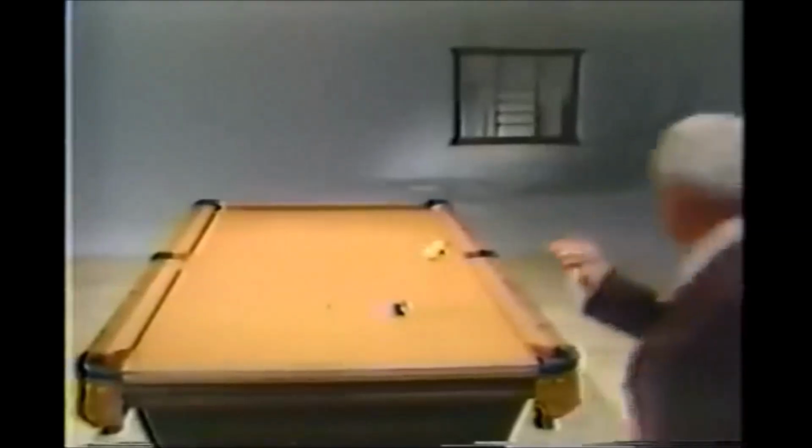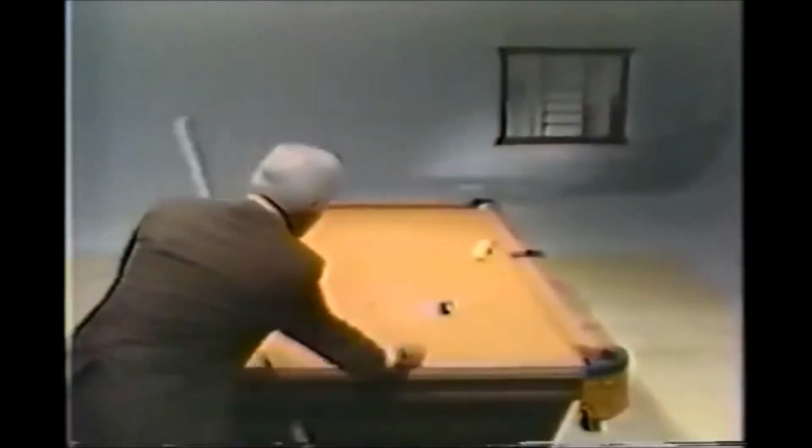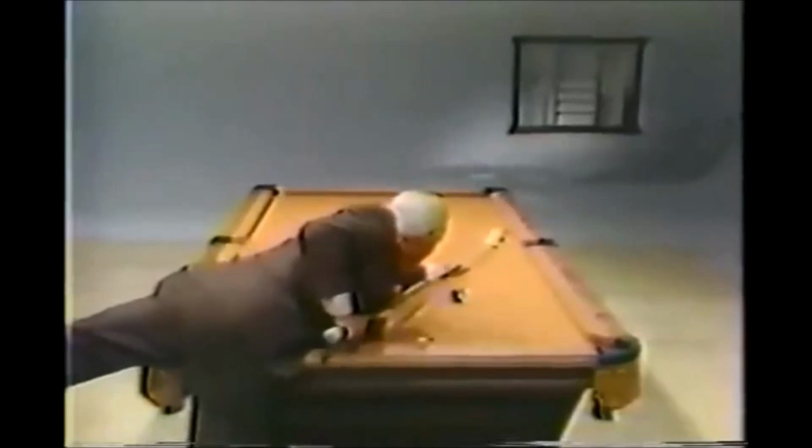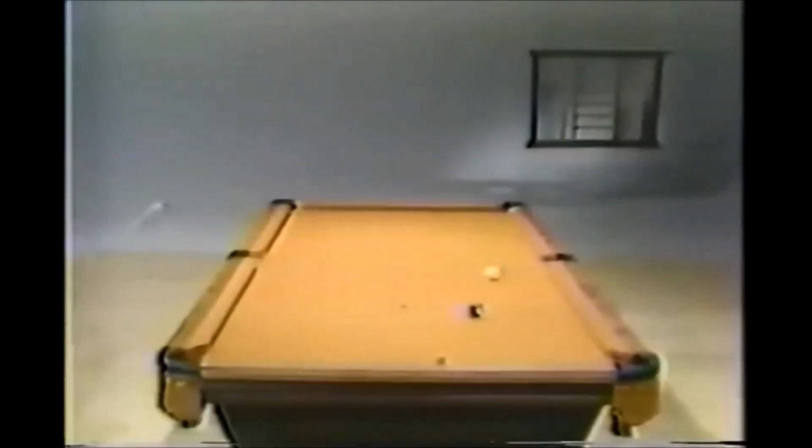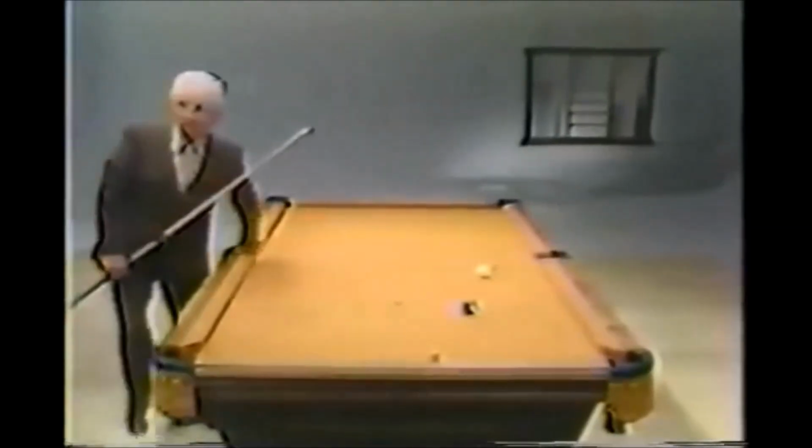Don't stop. There we have another perfect break shot.